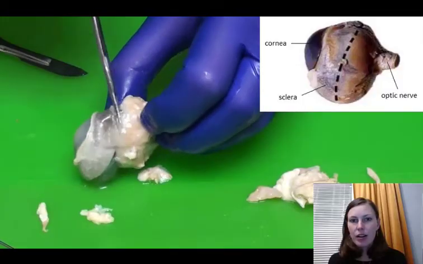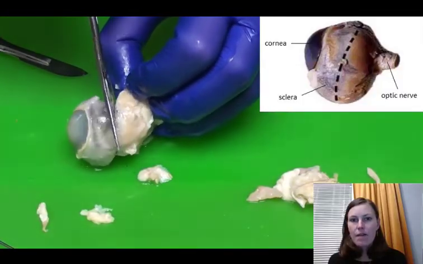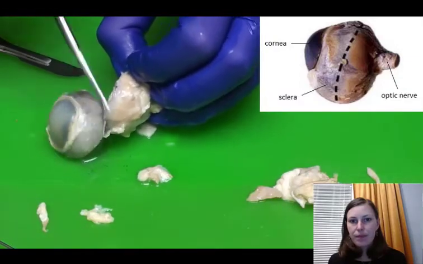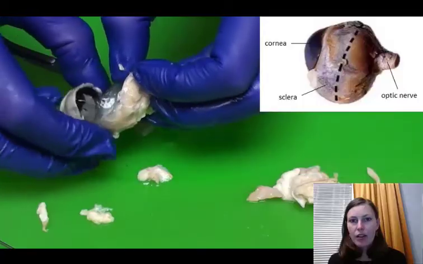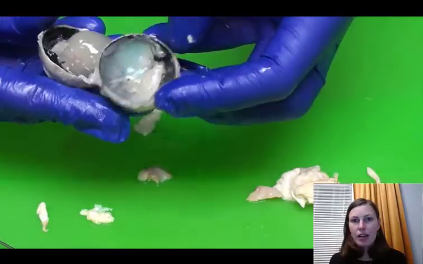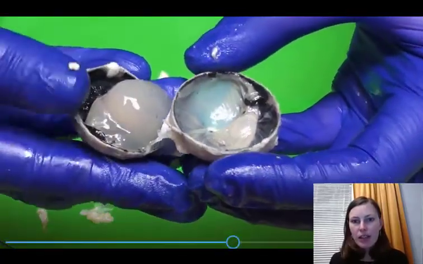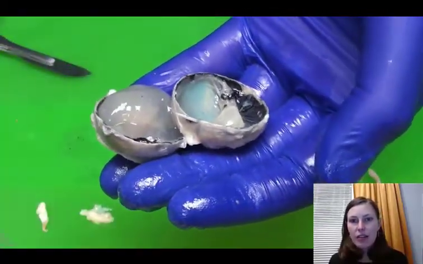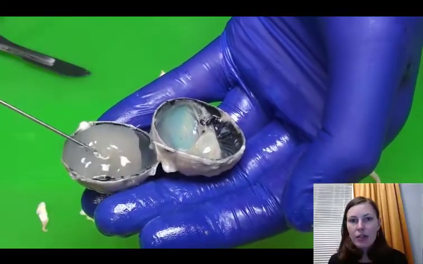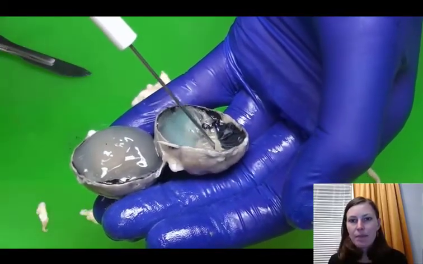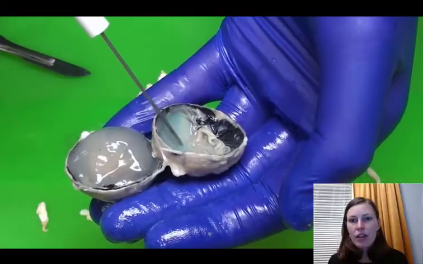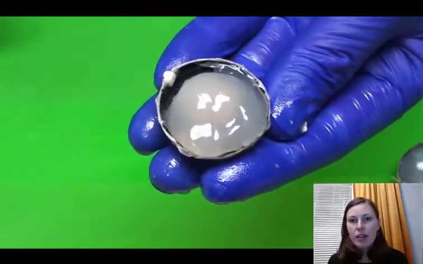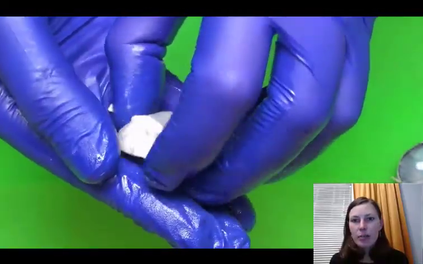But once we do that, we're going to have 2 halves of the eyeball to look at. Okay, so here you can see we've cut it open, and what we really want to see first is this kind of gelatinous structure. So here you can see we're going to point at this vitreous humor, or vitreous body, right? And it's kind of all in the anterior half right now.